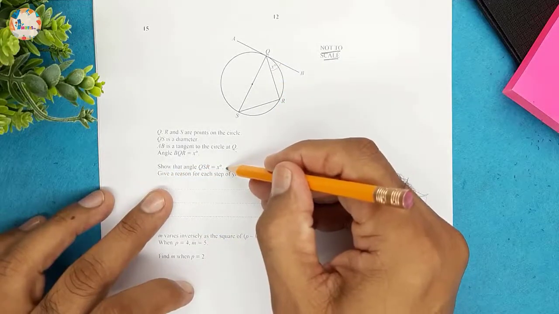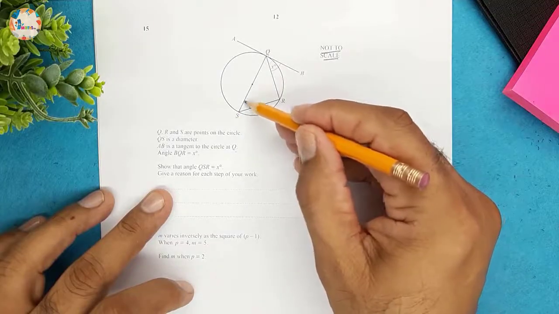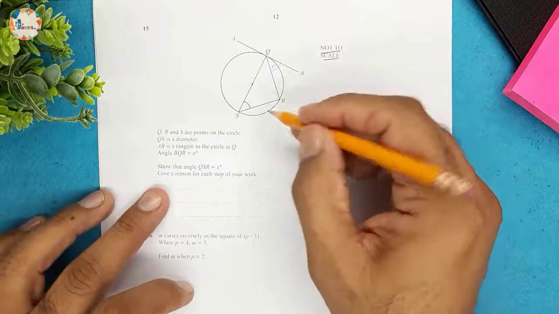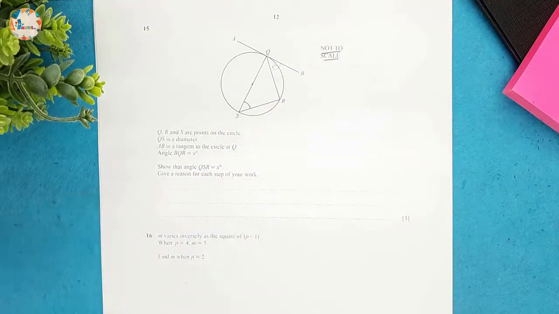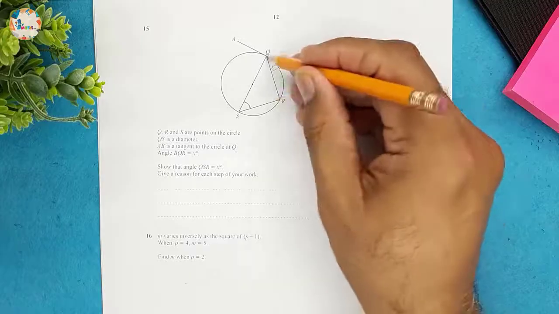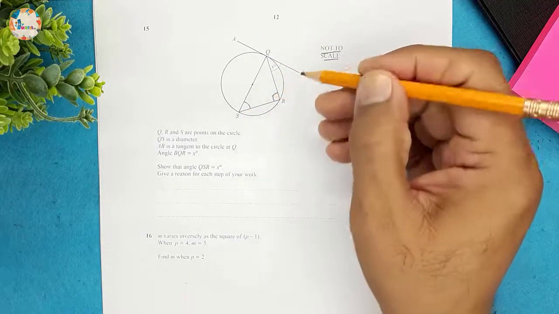Show that the angle QSR is equal to x degrees. Give a reason for each step of your working. So we can see this is a triangle in a semicircle, so the angle will be 90 degrees.